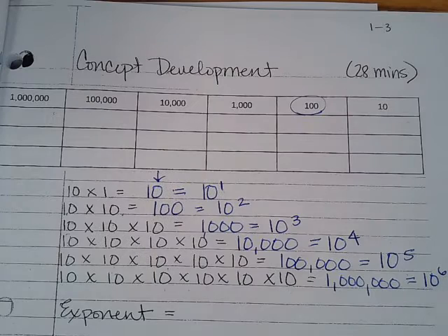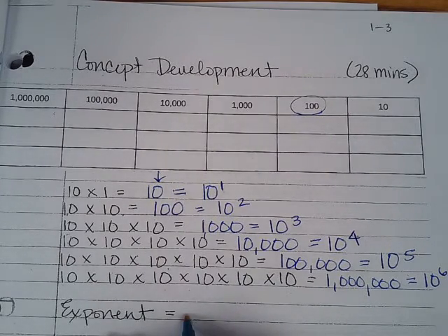Okay, let's write down right here where it says exponent.